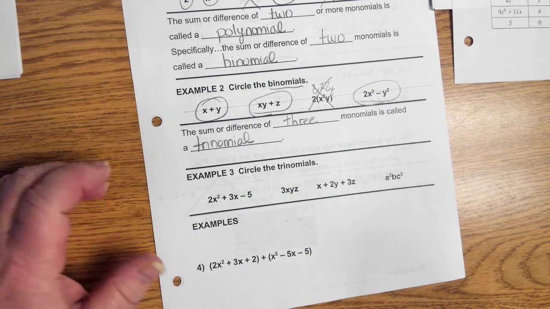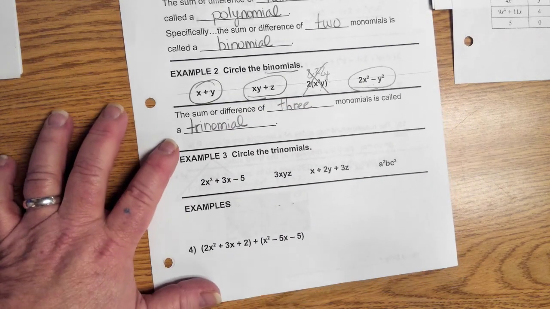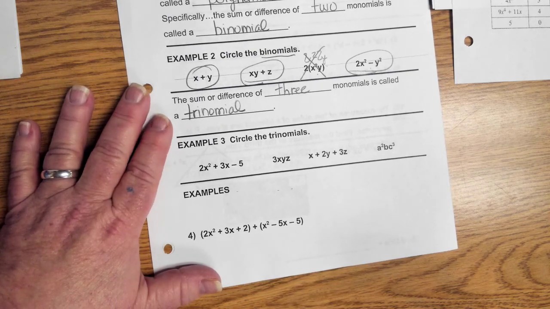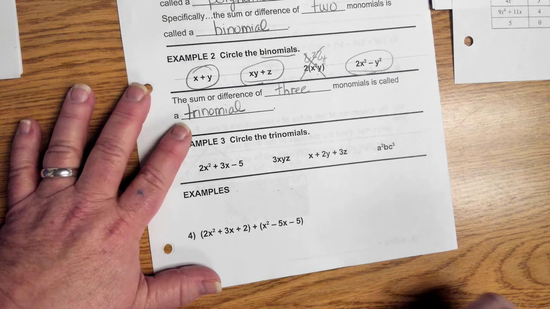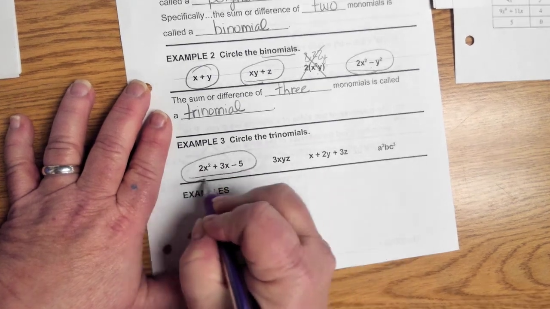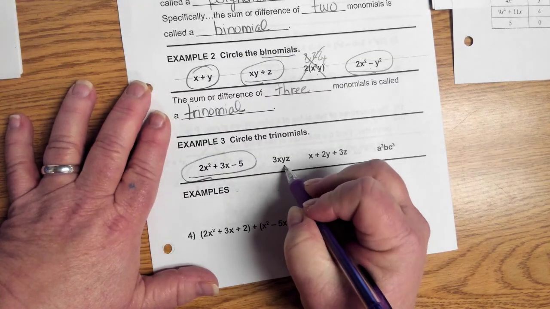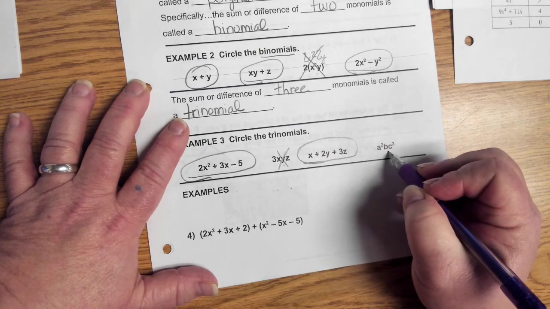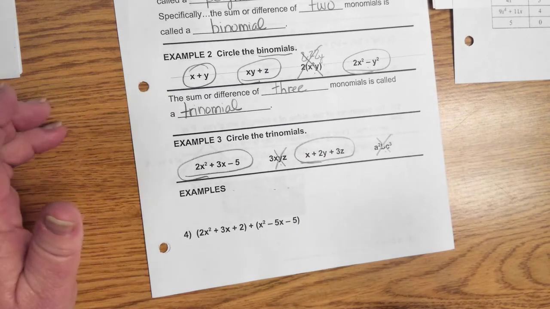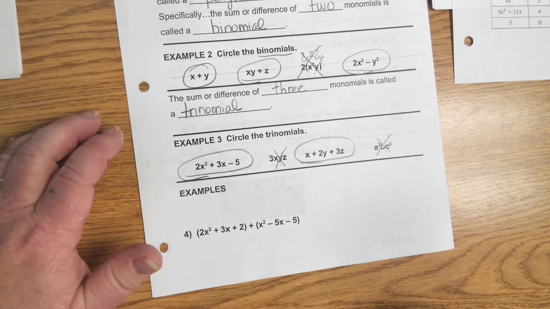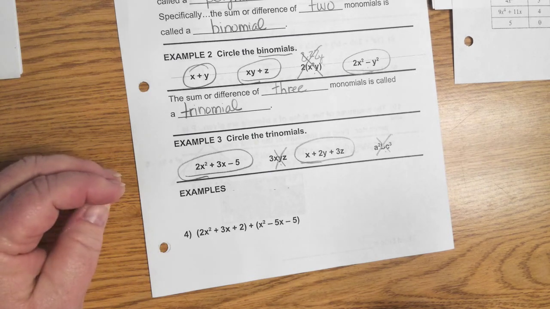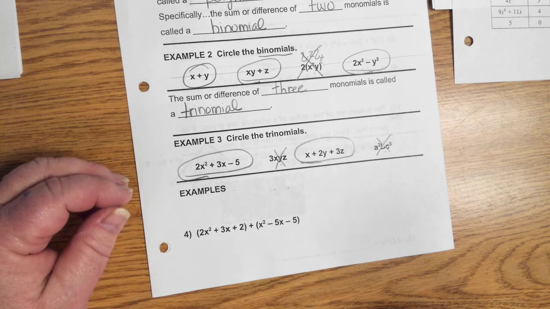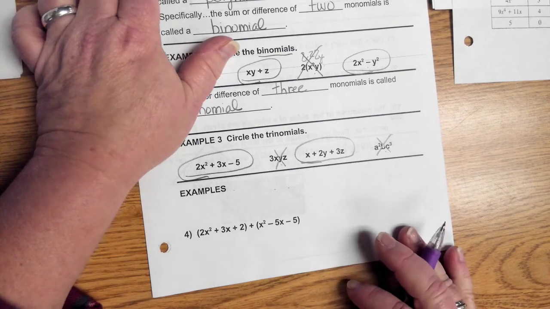Circle the trinomials. So that means we have 3 terms with signs between them, different terms. Here we go, right? 1, is that one? Okay, there is that one. Okay, it doesn't have signs between them, does it?